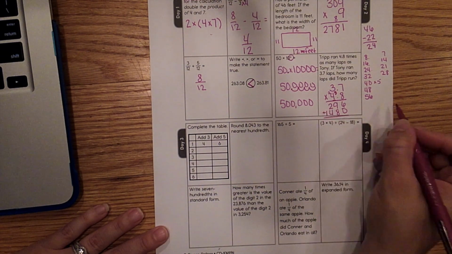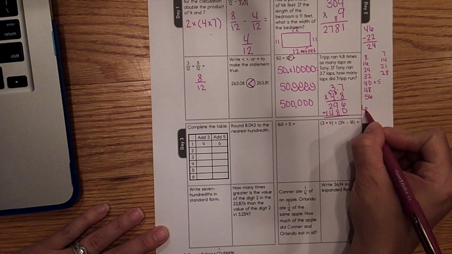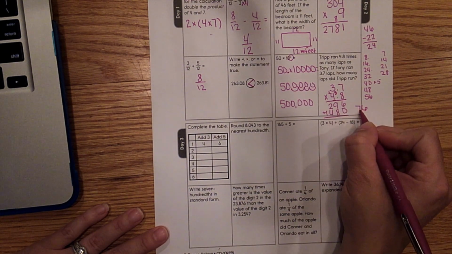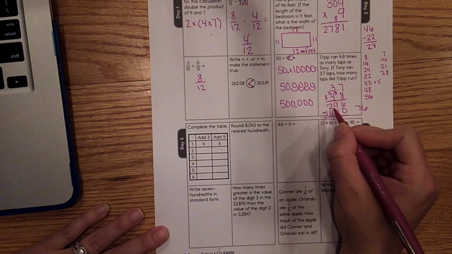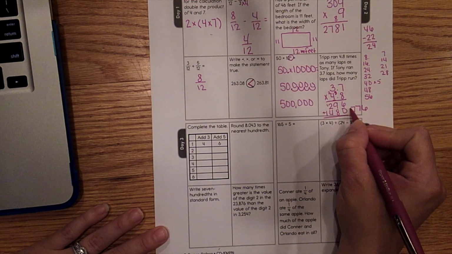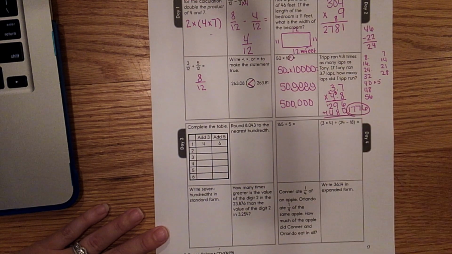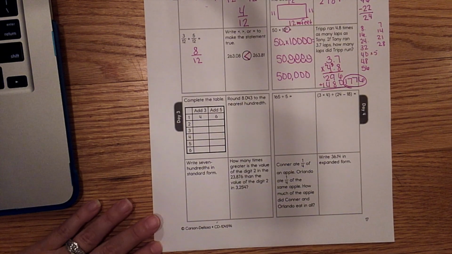And then I'm going to add these together. 6 plus 0 is 6. 9 plus 8 is 17. Regroup my 1. That's 3. And 4 is 7. 1,776.